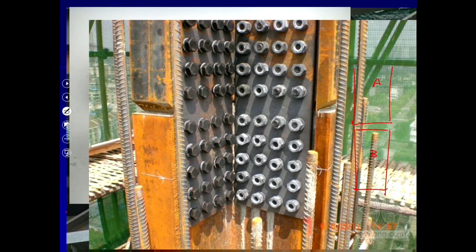Which connection? The A and the B. Connect it. The first step is the plate, right? And if the structure building is not very big, it's very small, you can directly use this method to work on this part.